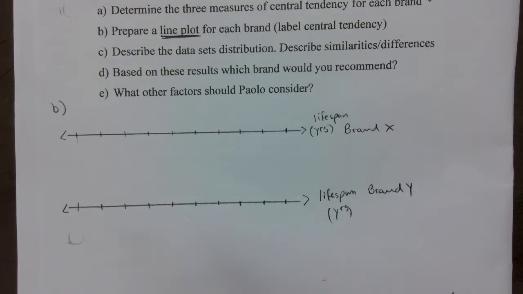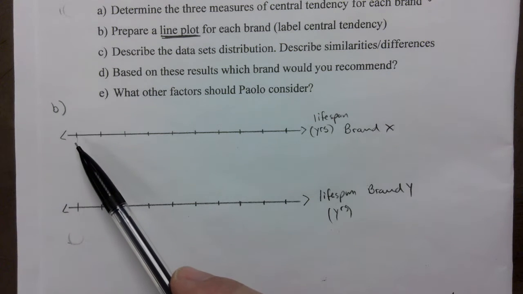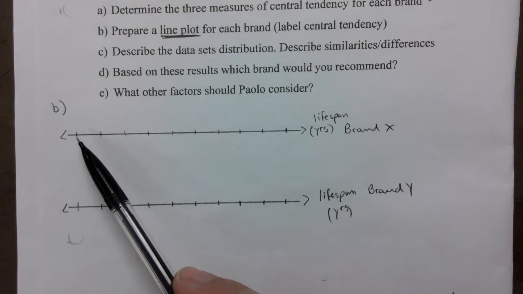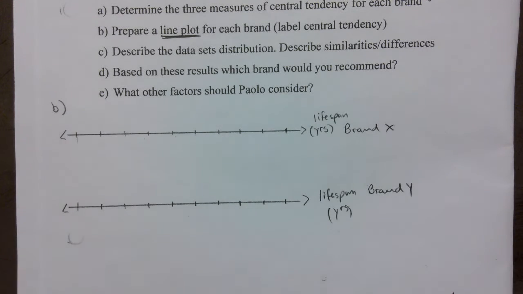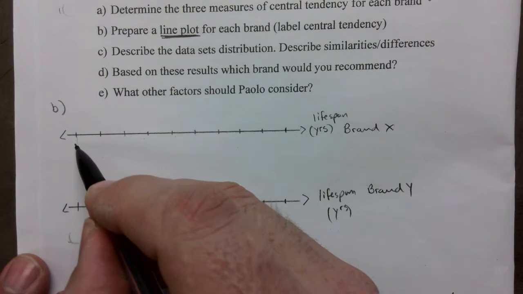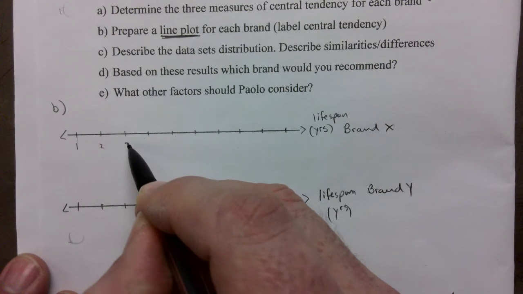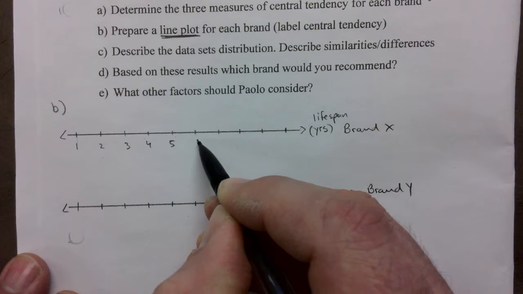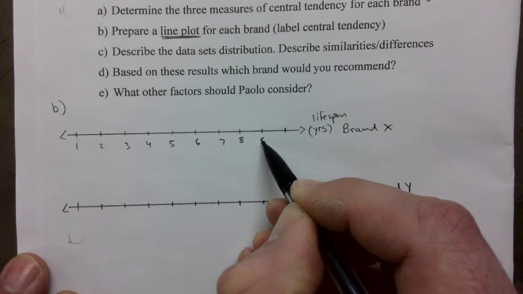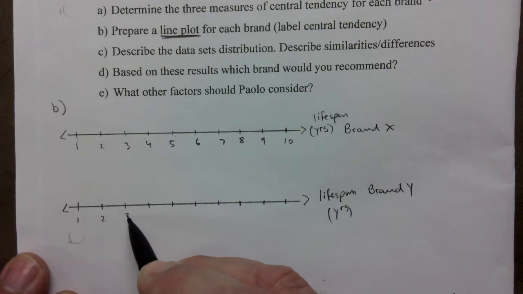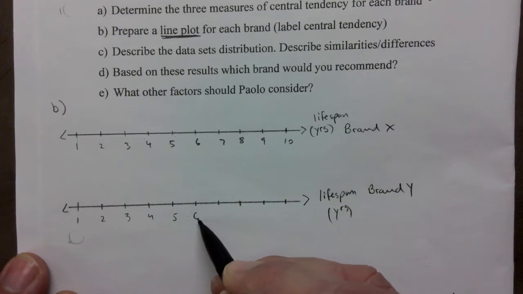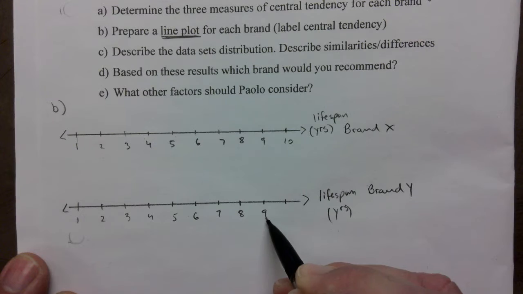Okay, so I should have checked this ahead of time, but if I start with 2 here, right, 2, 3, 4, 5, 6, 7, 8, 9, so plenty of space. So I can probably start even with 1. Okay, so I'm going to start with 1, 2, 3, 4, 5, 6, 7, 8, 9, 10, no problem.